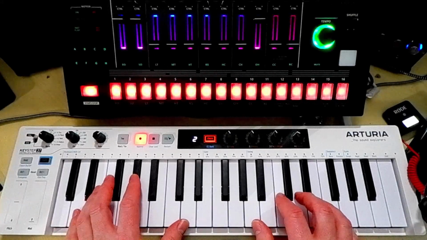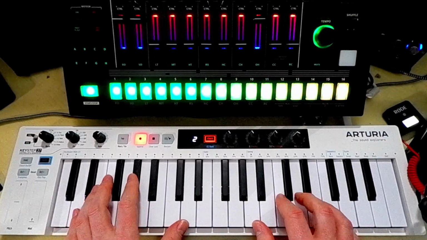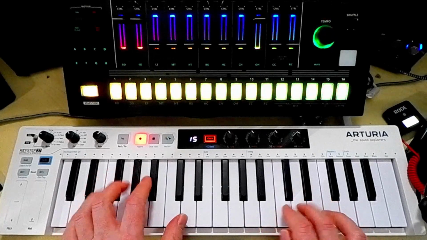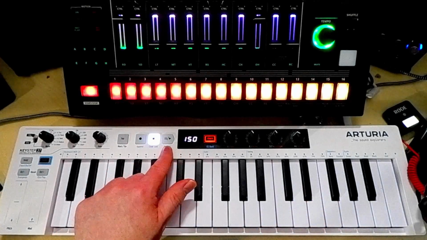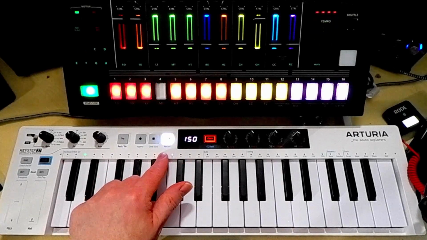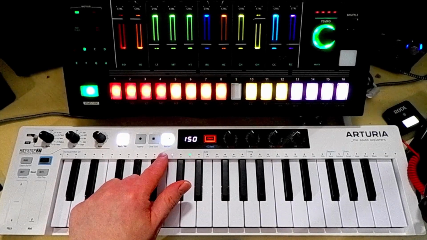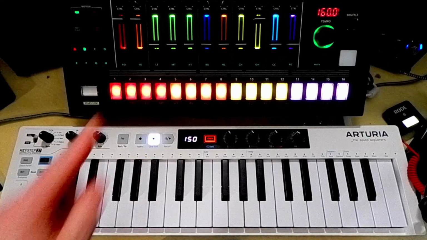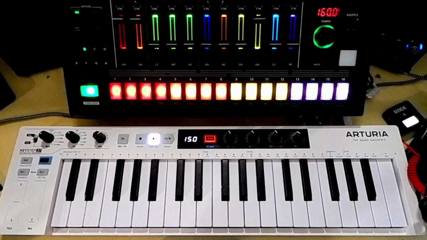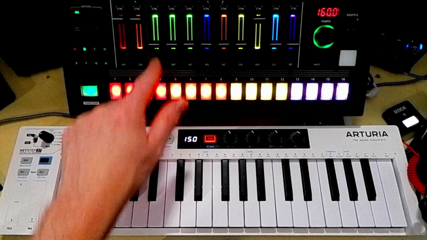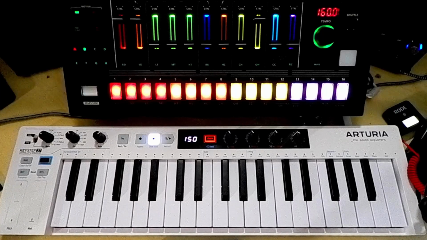So here's me programming a standard 16 note sequence. And now I can play back that sequence. Just for info, I've got my drum machine hooked up to my Keystep 37, so when I press start on the Keystep 37, it also starts my drum machine, which will come in handy in a little bit.